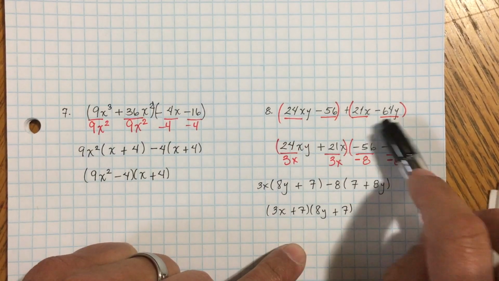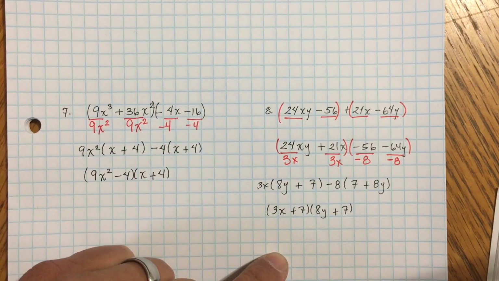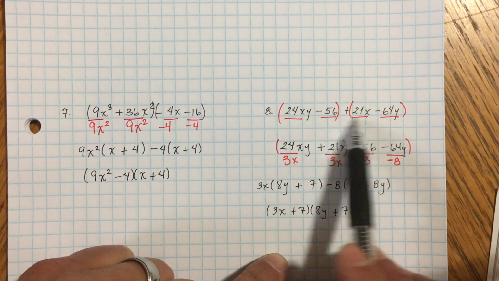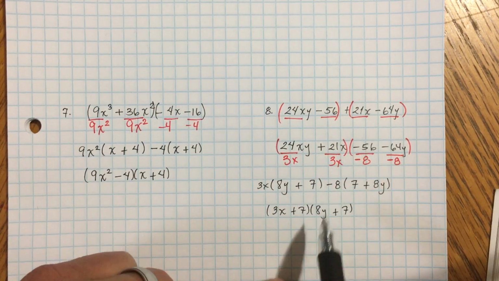So sometimes you're going to have to rearrange it, reorder it, so that way you can factor by grouping. We tried it first, right? We tried it this way, and man, it didn't work. So then I kind of rearranged it and rewrote it, and it worked.